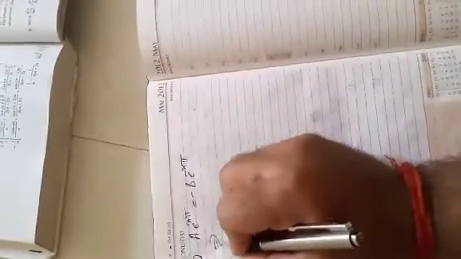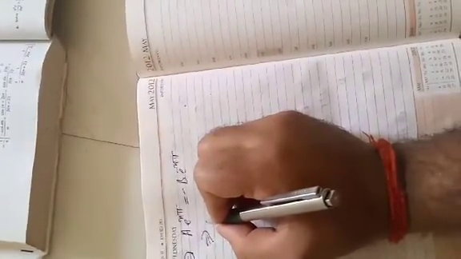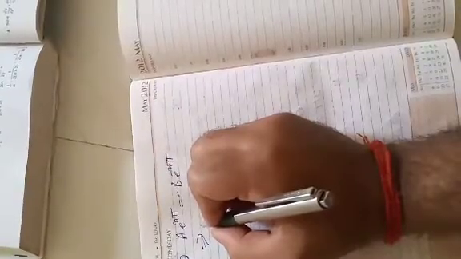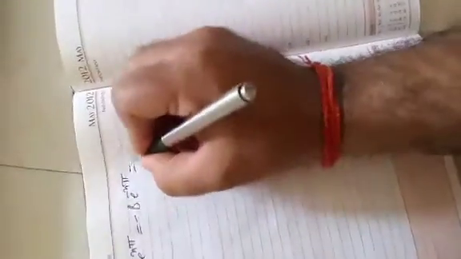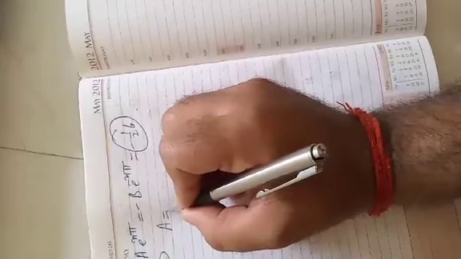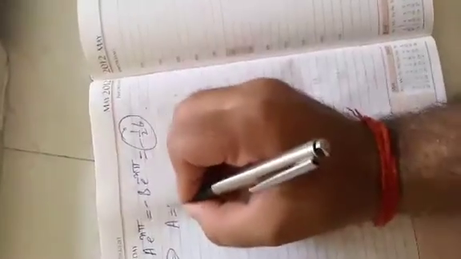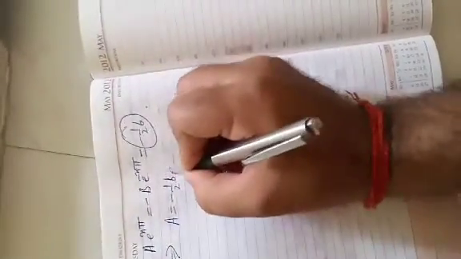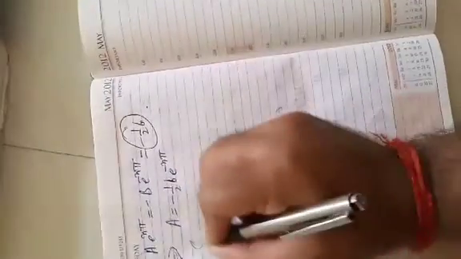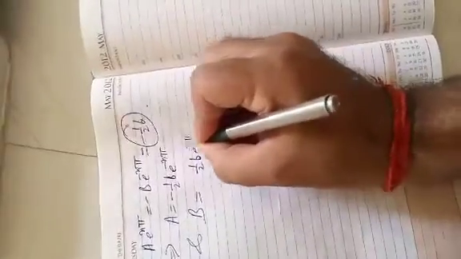This implies that this be equal to minus of 1 upon 2. For our easiness we will take it this. So a is equal to minus 1 upon 2 b e to power minus of n pi, and b is equal to 1 upon 2 b e to power n pi.